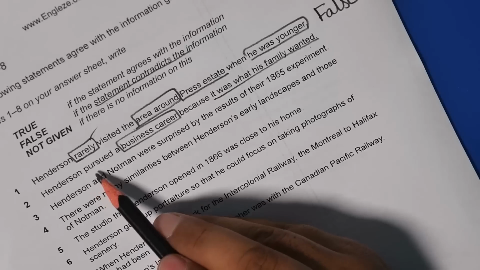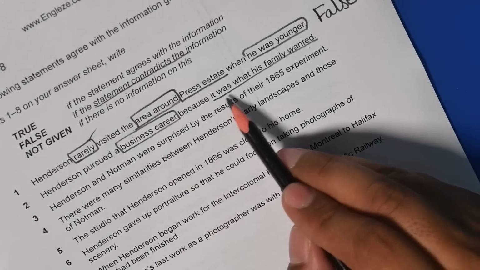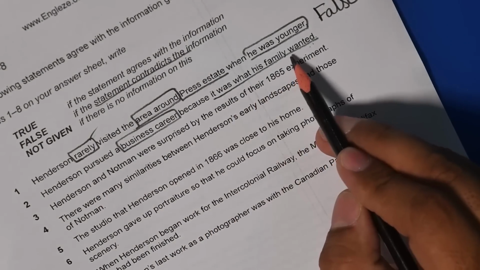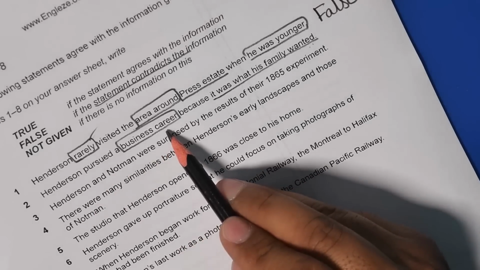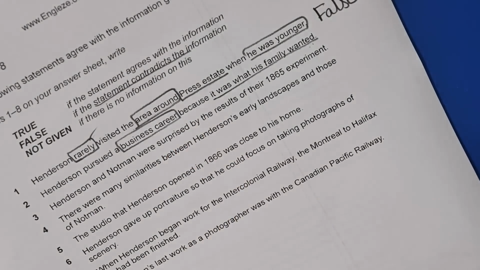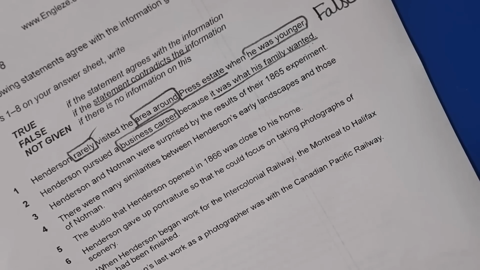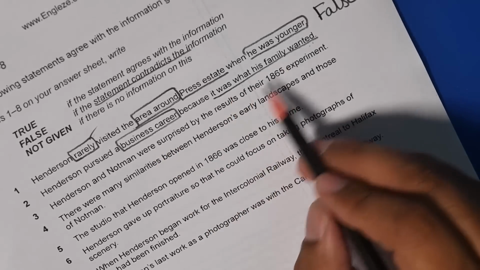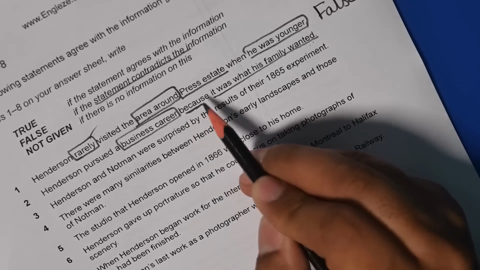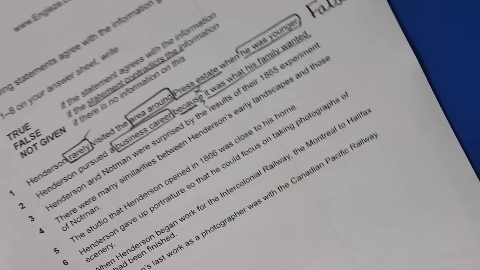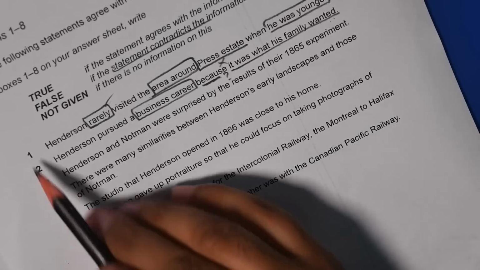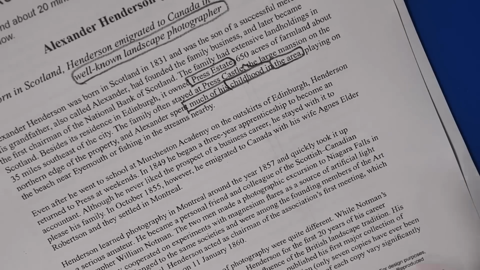So, if Henderson pursued a business career because it was what his family wanted, then it is true. If he pursued a business career because he wanted to do it or that was his own desire, then it is false. And if they don't tell us the reason, if the reason is not mentioned, then it is not given. Now, as I told you, questions and answers are in the same order. So we need to move on.